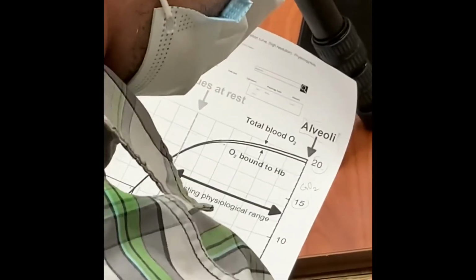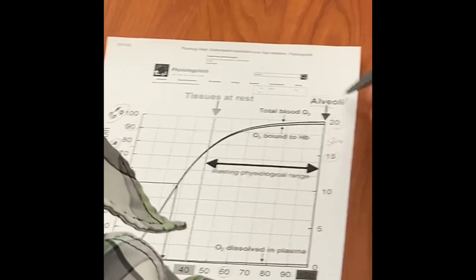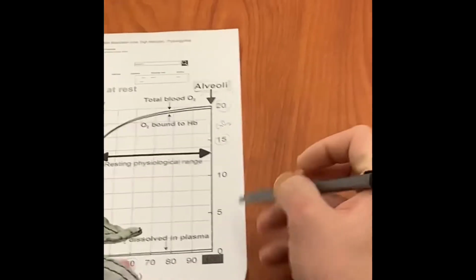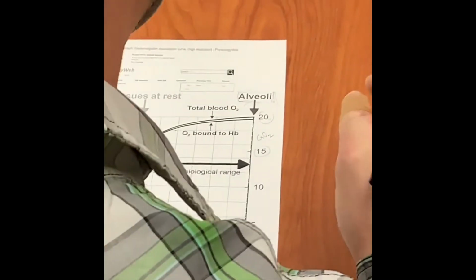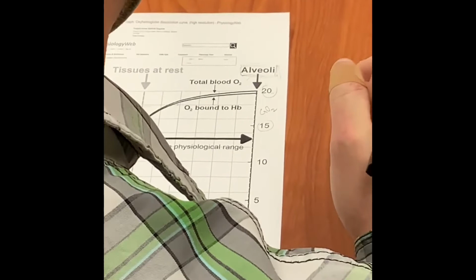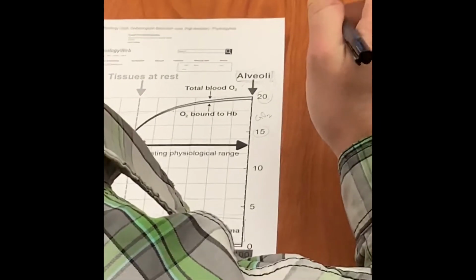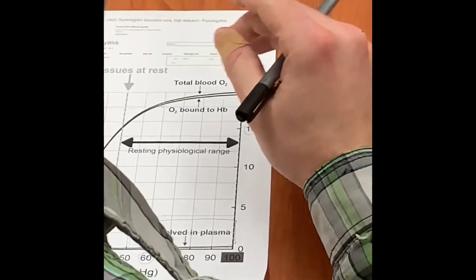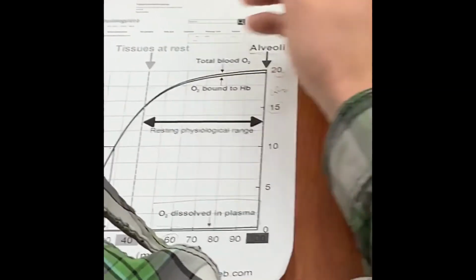Let me see, the resting physical dissolved in plasma. There we go. So this right here, the top of this, is the amount of oxygen that's in the alveoli. This right here is O2 dissolved in plasma. Remember, your hands, all these pulse oxes, they all get the leftovers of the oxygen when they're in these states. So all these pulse oxes are widely irregular, just going out of range. This all has to do with the oxyhemoglobin dissociation curve.